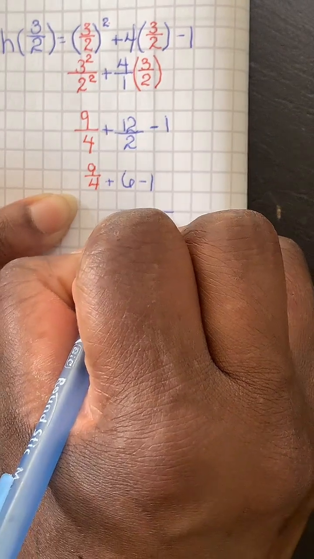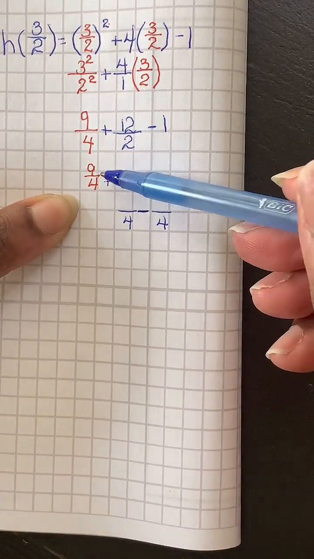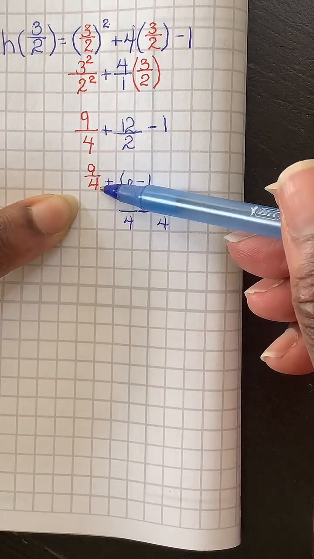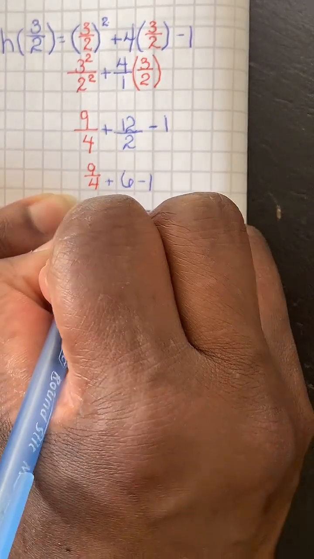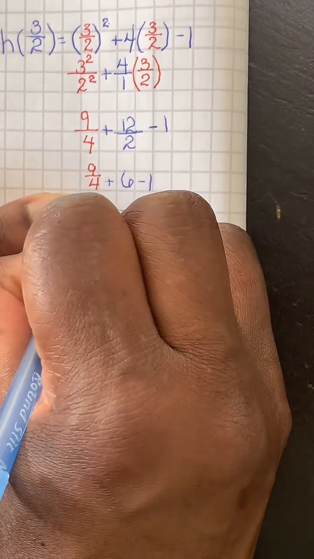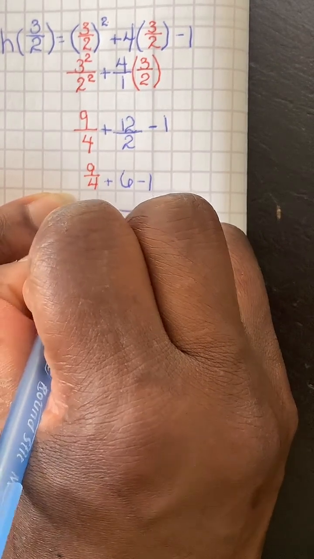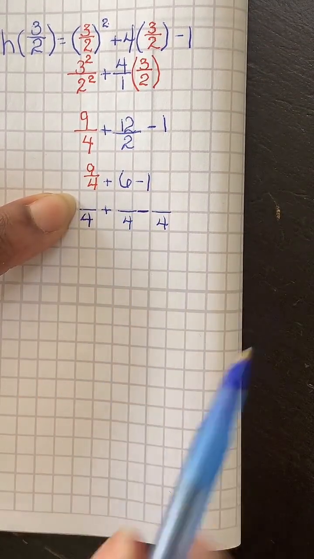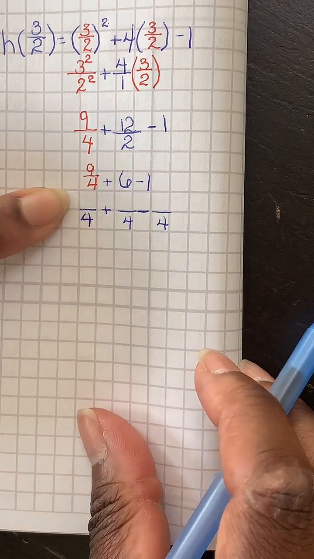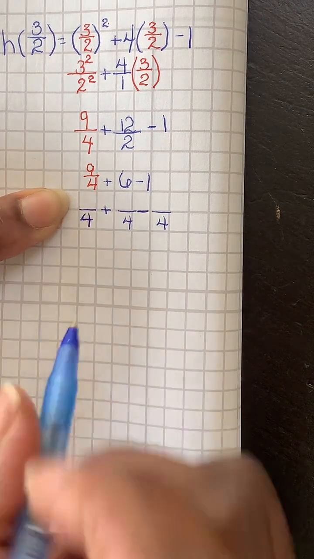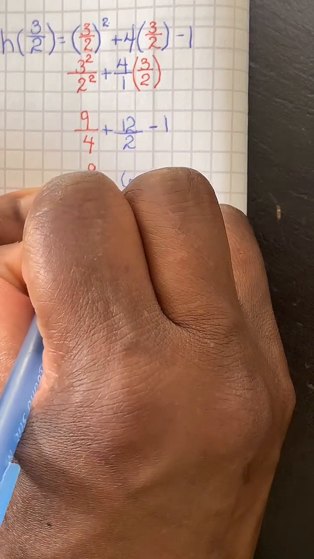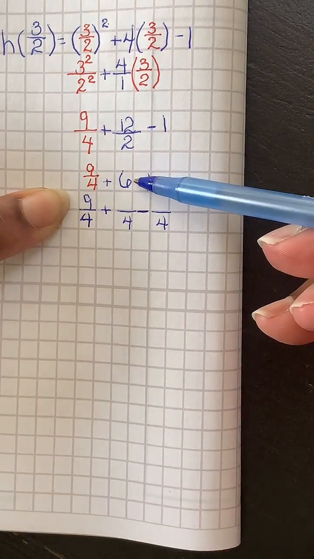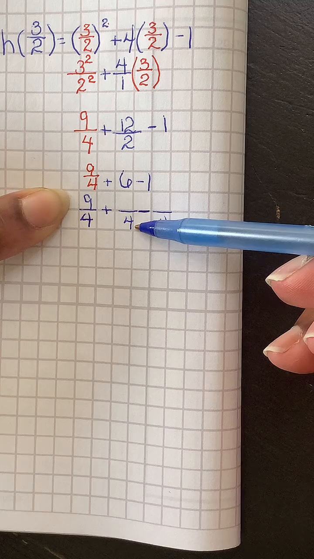I feel like if you're doing any kind of testing and you have the ability to do the division of 9/4, go right ahead. But this is what happens when you have fractions and you're adding and subtracting. You need a common denominator. So since this has a denominator of 4, I'm going to leave that alone. But I need to change this 6 to have a denominator of 4.